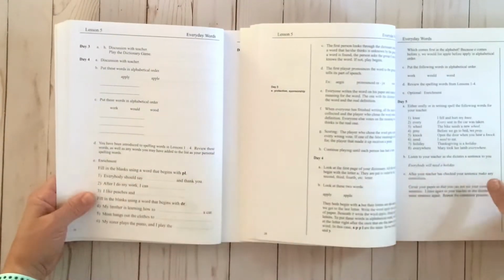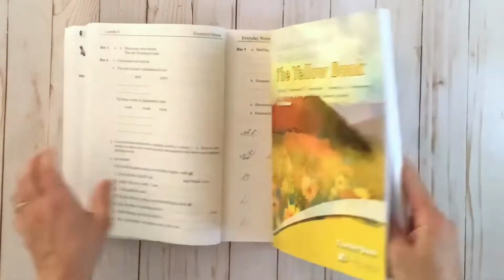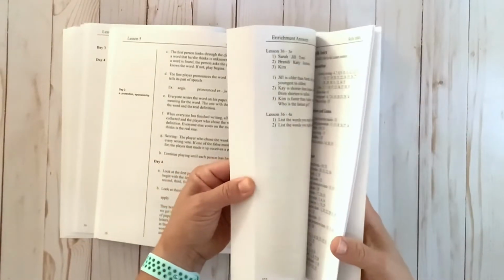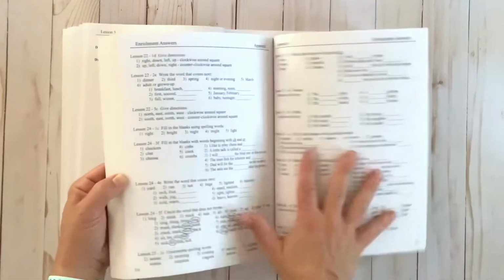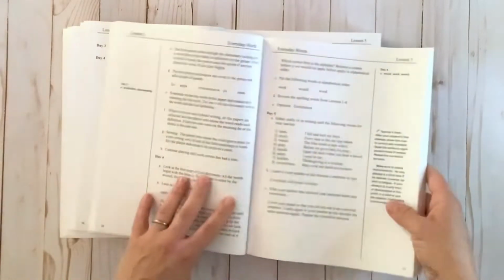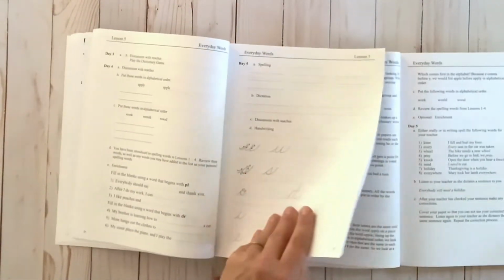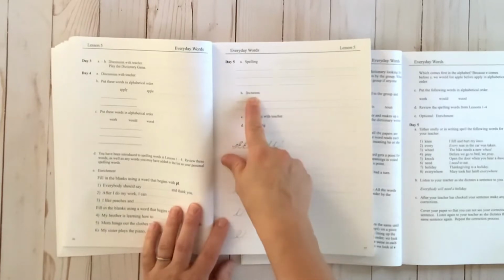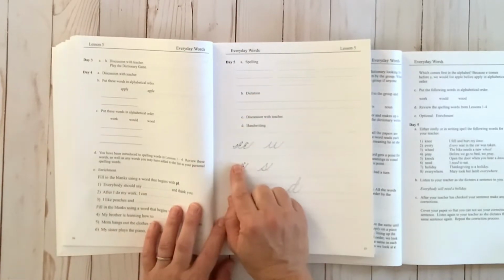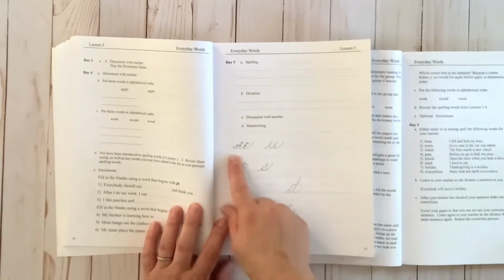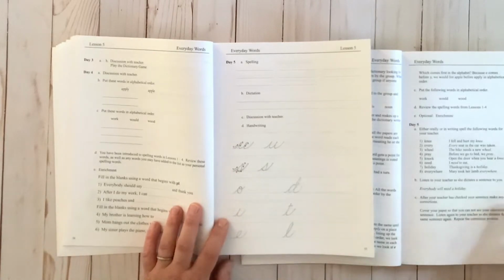And I wanted to show you that in the back of the teacher's manual, there are all of the enrichment answers for all the lessons. So you do need the teacher's manual to go with this. And then again, you have the spelling words from the week, dictation, and you have the handwriting down here.